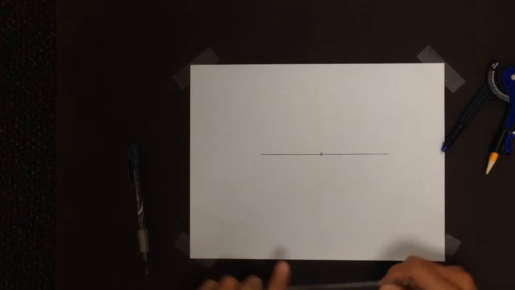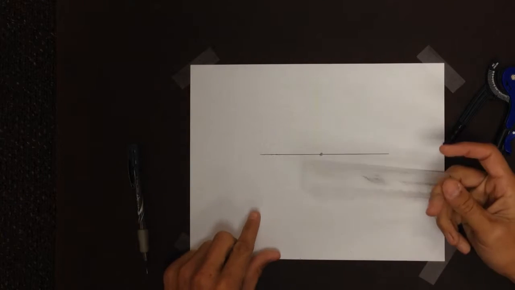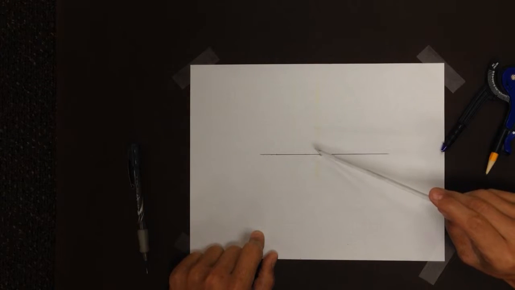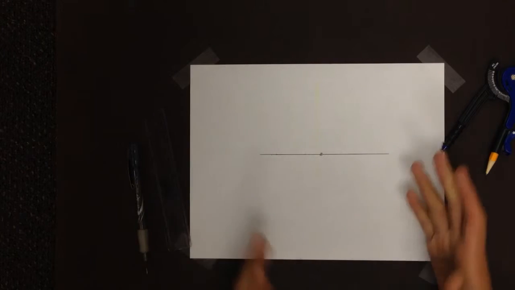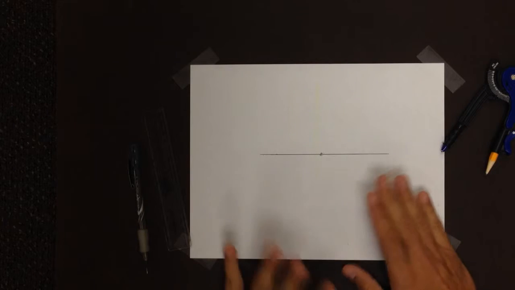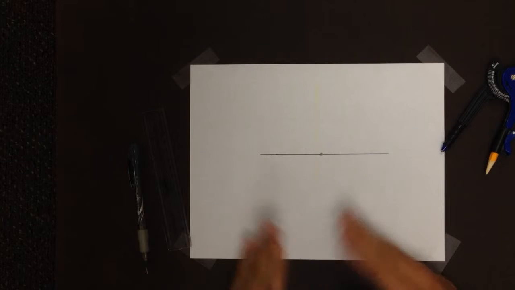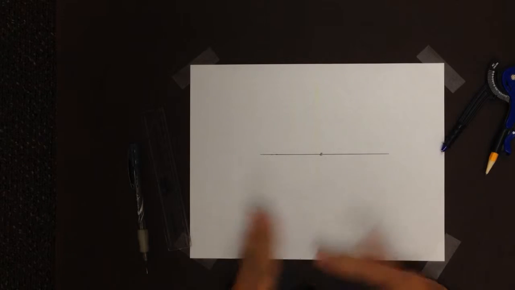Hello! Today we will be constructing a line that is perpendicular to this one, but that's going to go through this point right here. And actually what we're going to do is a construction that's going to use techniques from the perpendicular bisector construction that we've also done in the past.